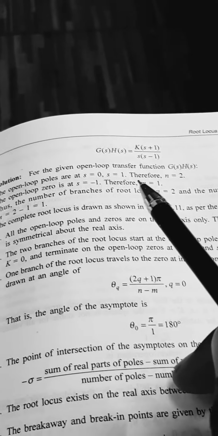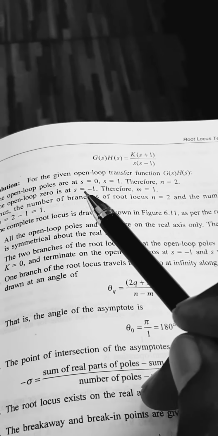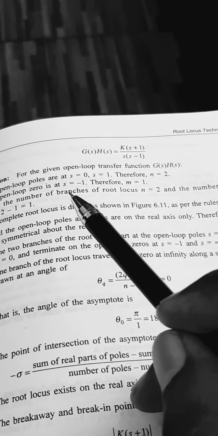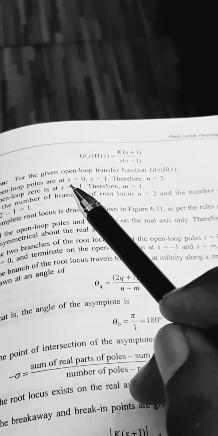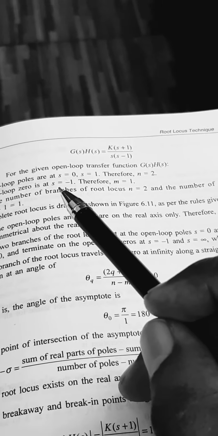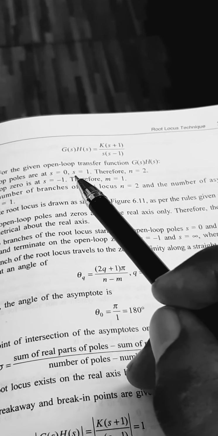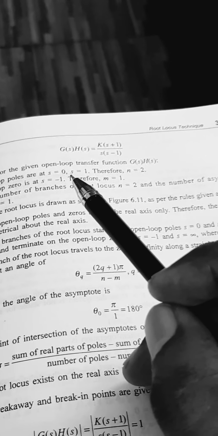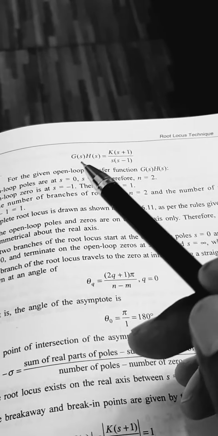Here there are two poles and one zero. From one pole, the root locus goes to the neighboring zero. But when you consider the other pole, it will extend to infinity.